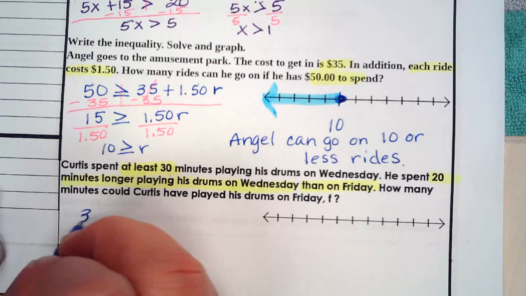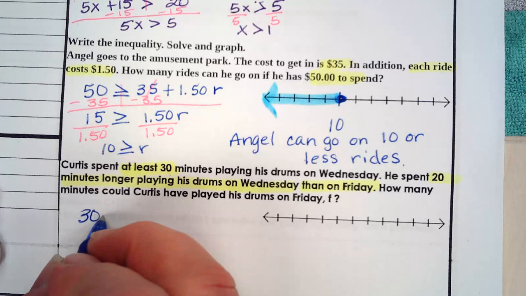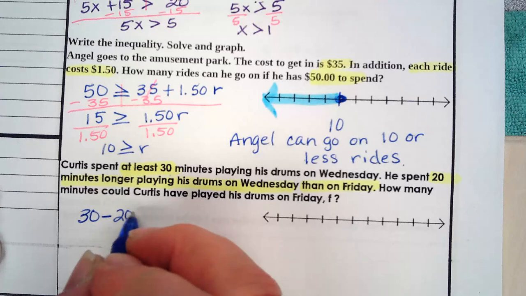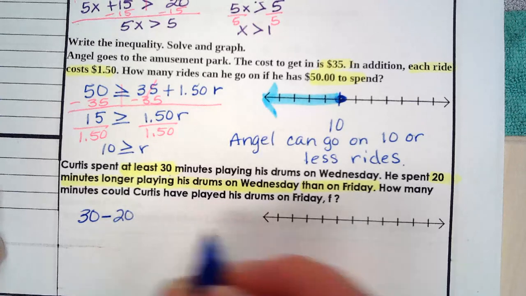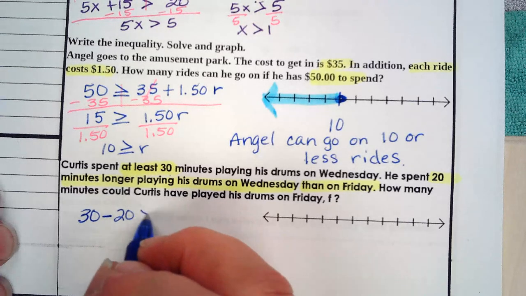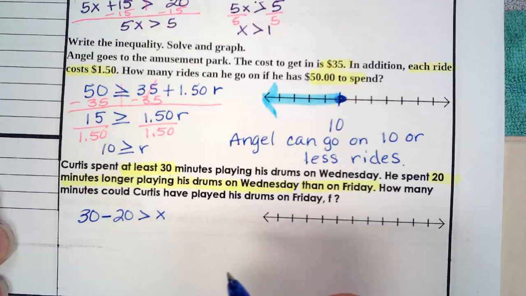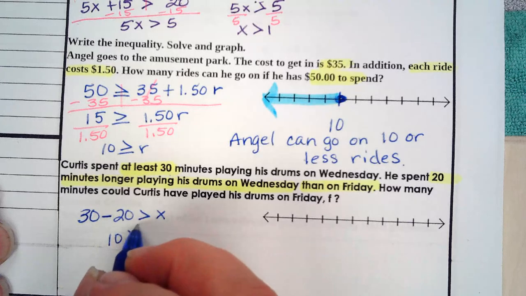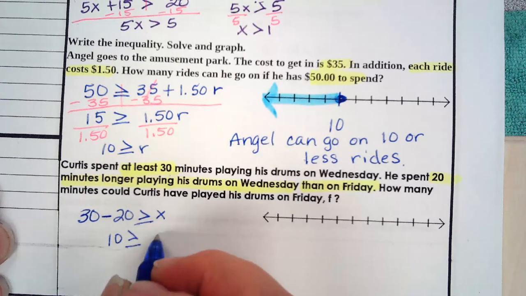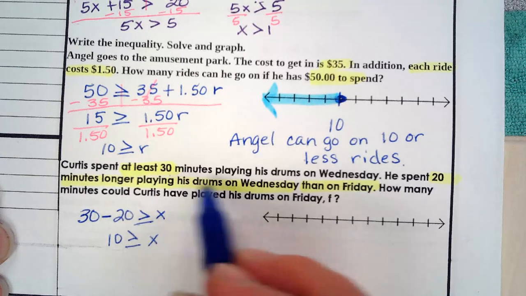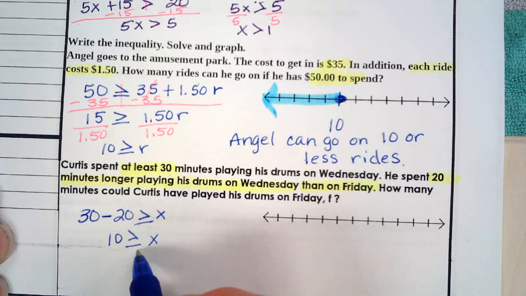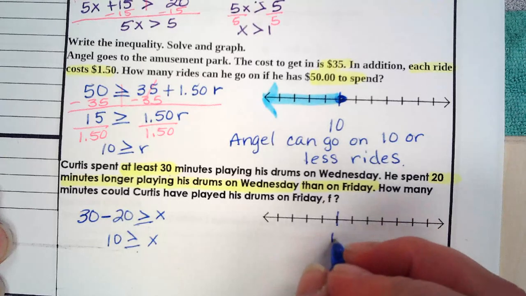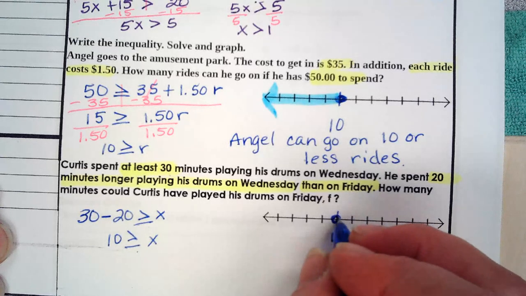So the 30 minutes he was playing is 20 minutes longer, so I subtract 20, and that will be greater than x. 10 is greater than or equal to x, because they said at least. At least means we put that equal to in. So here's my 10. This time it's a closed circle.